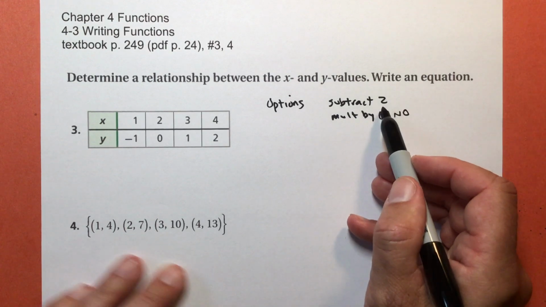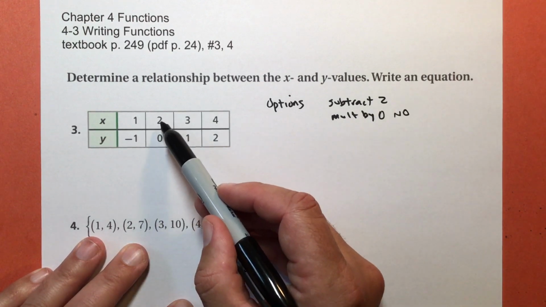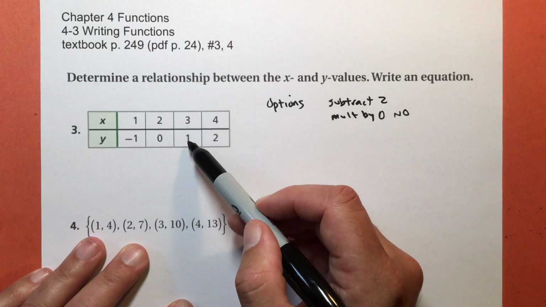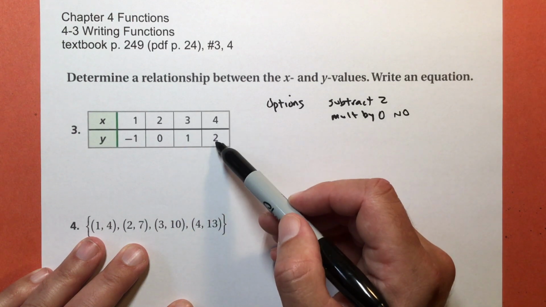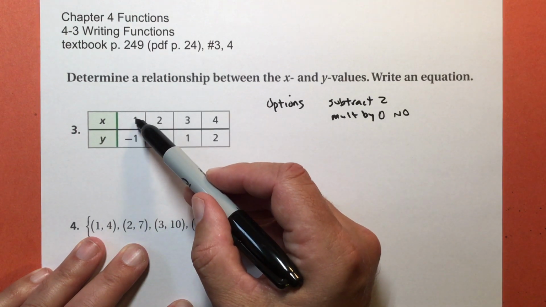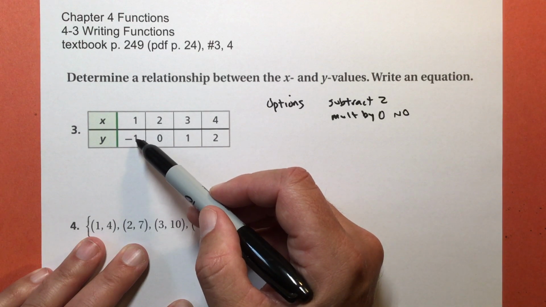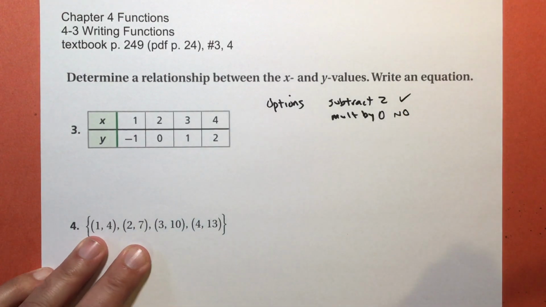So let's look at the subtract 2. If I did 2 subtract 2, I get 0. 3 subtract 2 is 1. That works. 4 subtract 2 is 2. And even over here, 1 subtract 2 does equal -1. So it looks like this one is what we're going to do.